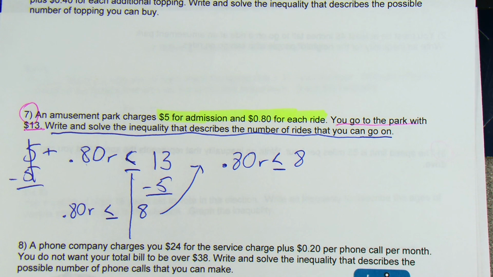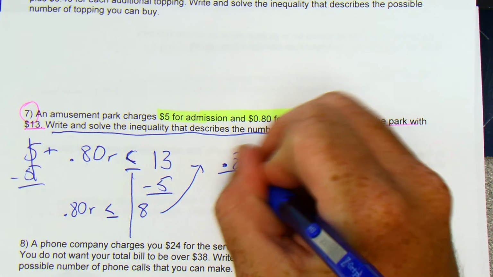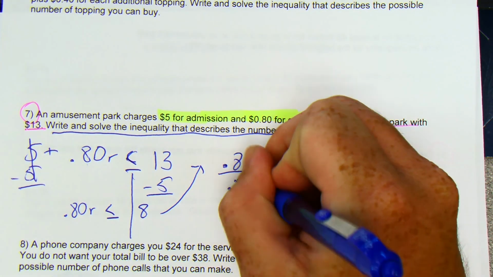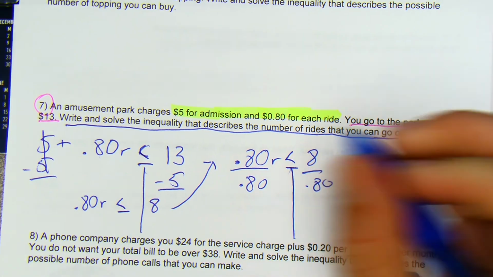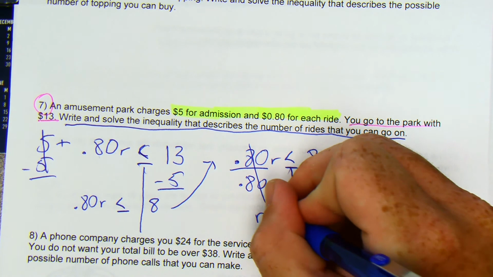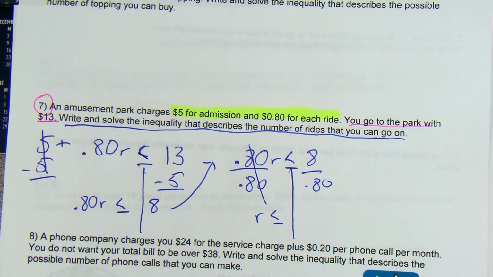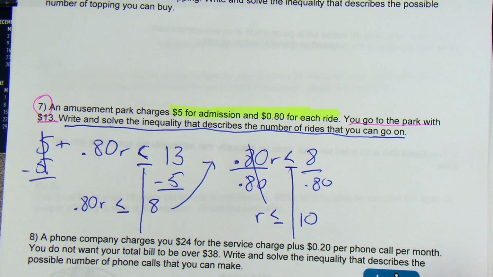Now that 0.80 is multiplying my R. I know the opposite of multiplication is division. So I need to divide both sides by 0.80. These cancel out, so I'm left with R is less than or equal to. When I do 8 divided by 0.8, let's see what I get. We get 10. So R is less than or equal to 10.